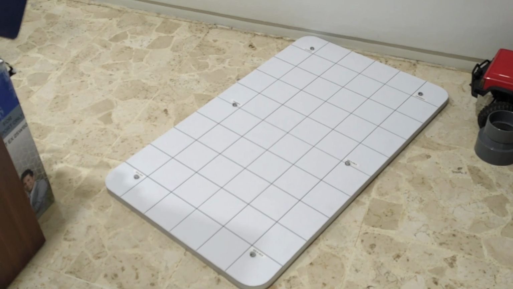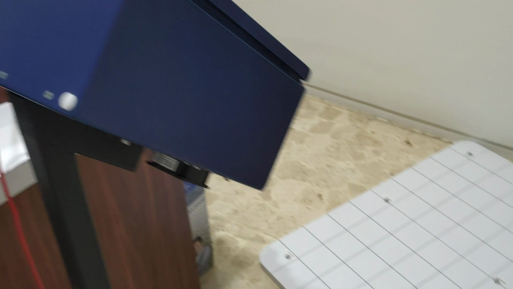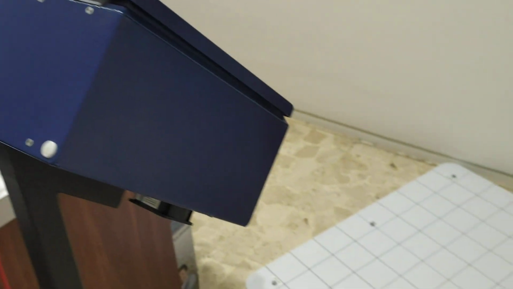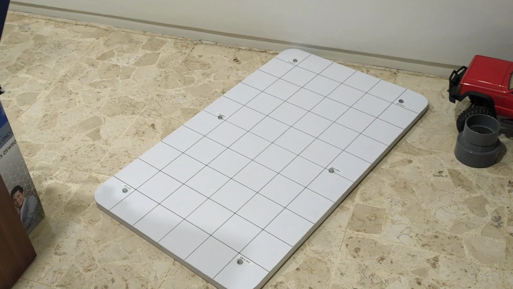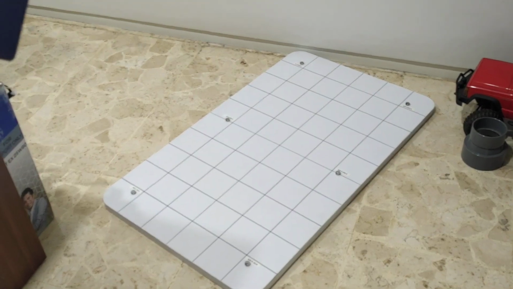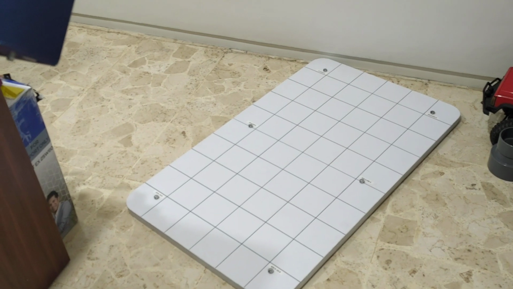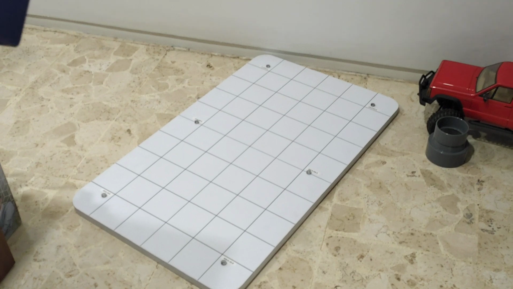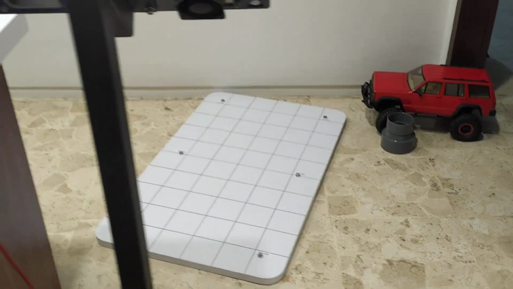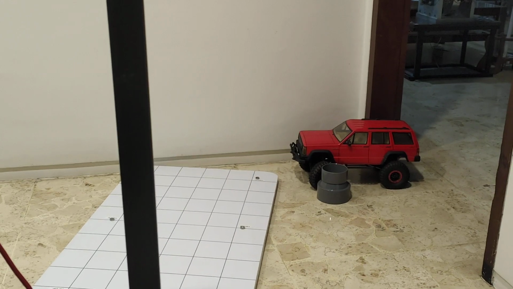We need to do that only once, and if the projector position is fixed, we can just work without doing the calibration every time. Now I'm going to show you the software.